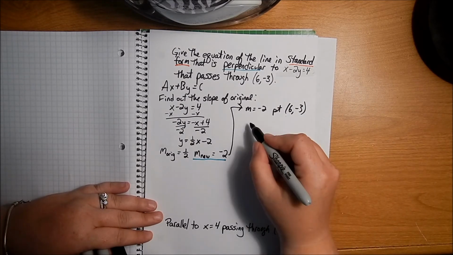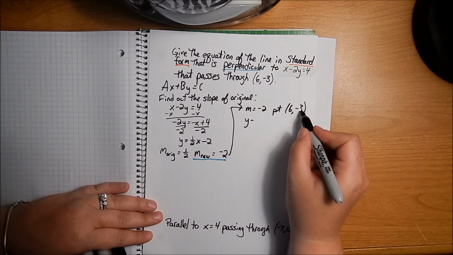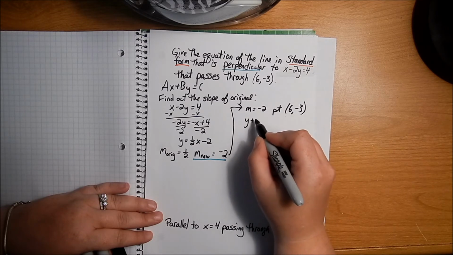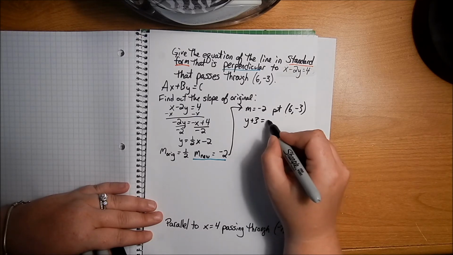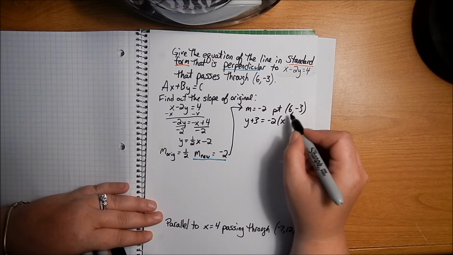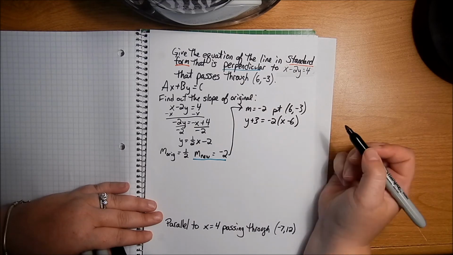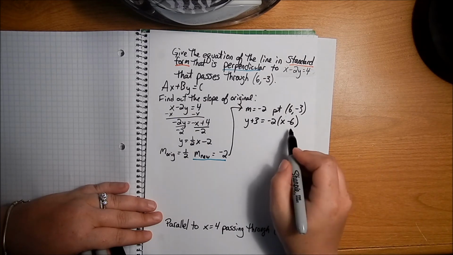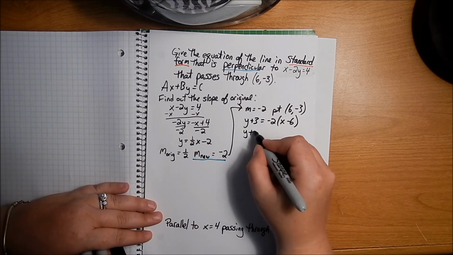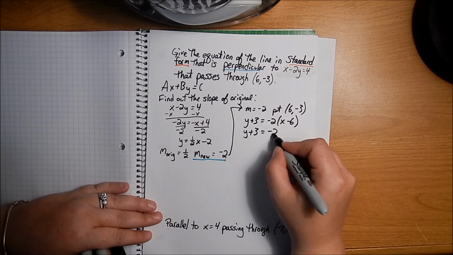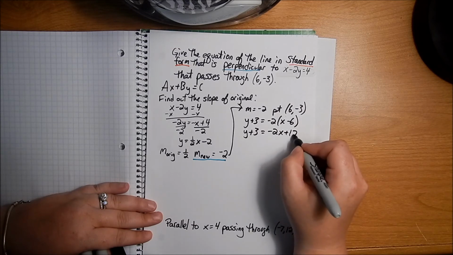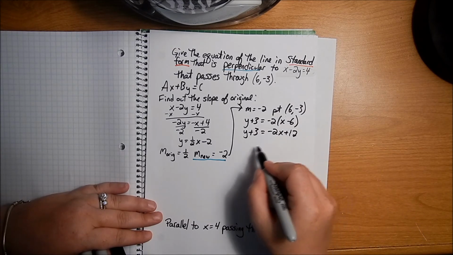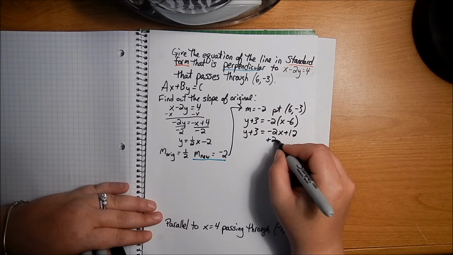So I can do just like in the last one, y minus y1, since it's a negative 3, it's now going to be plus 3. Slope is negative 2 times x minus x1. I want standard form, so I'll distribute that negative 2. And I'm going to need to move the 2x over.